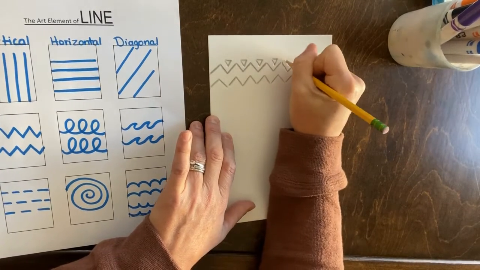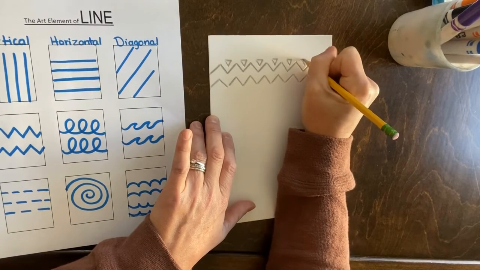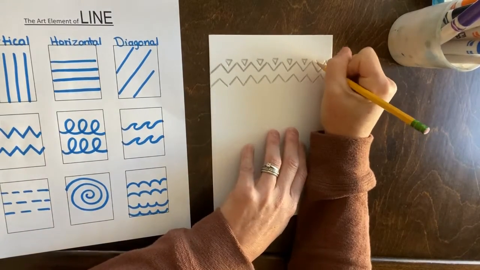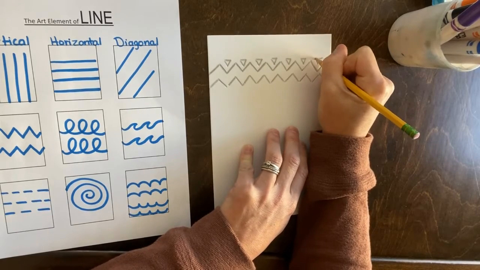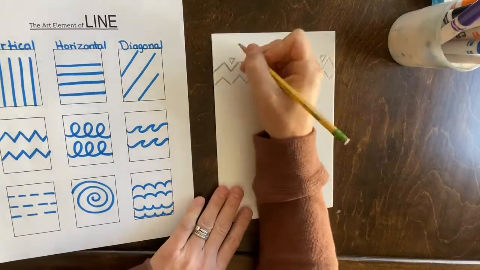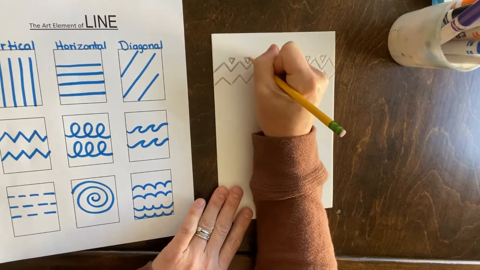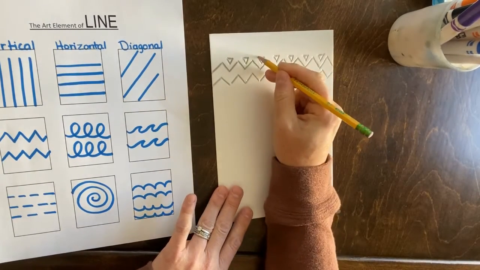So I am going to keep working on this, and I will be back with what my finished product looks like. And I'm going to point out a couple details. So this will take you a little bit of time. You can see I am pushing with that pencil, making sure I'm kind of carving in.